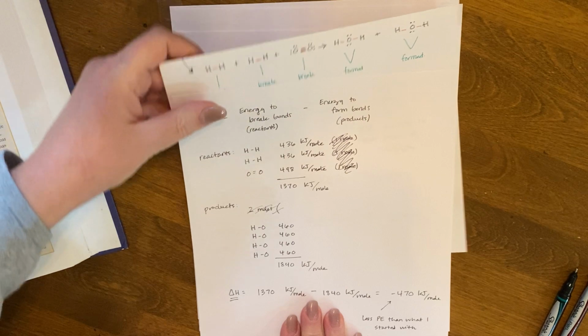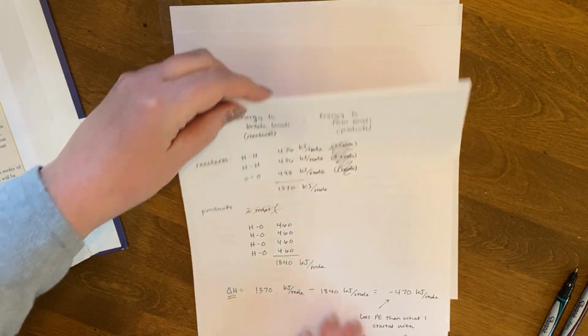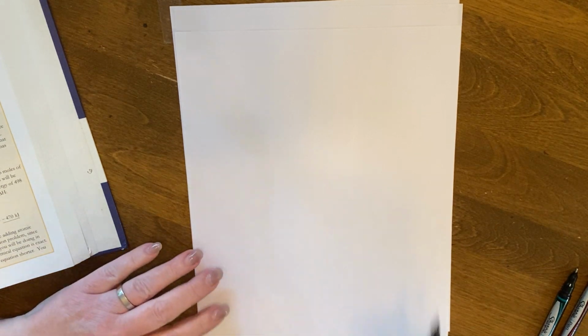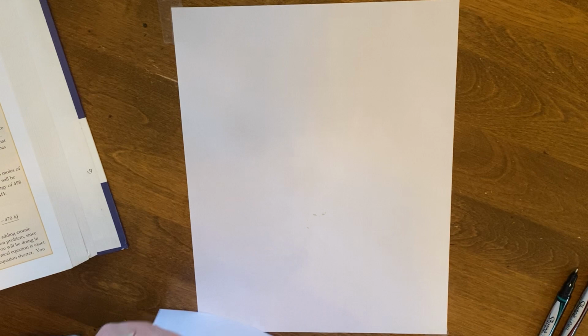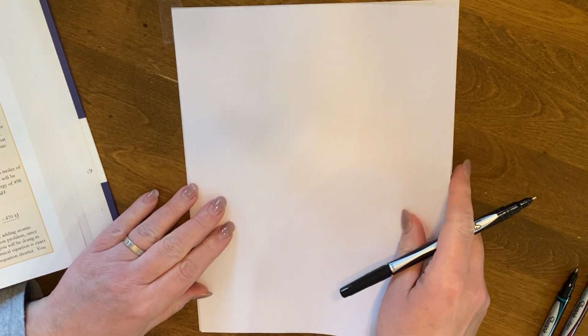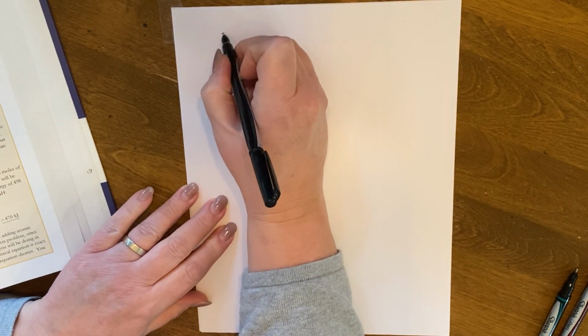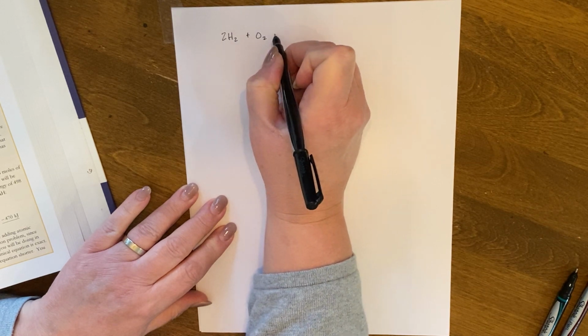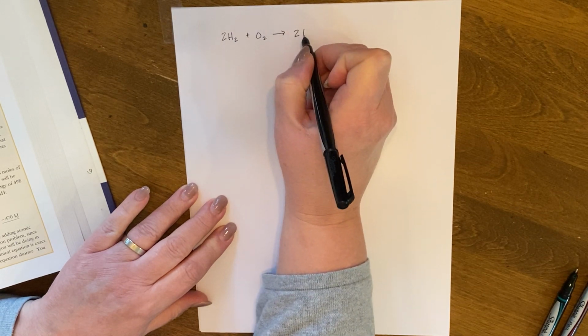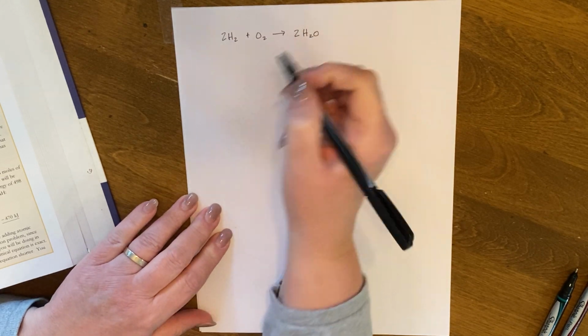I want to look at this example a little bit further because I think I've confused something and I don't want you guys to walk away confused. So another way to look at this is to look at the initial reaction. We had 2 H2 plus O2 yields 2 H2O.